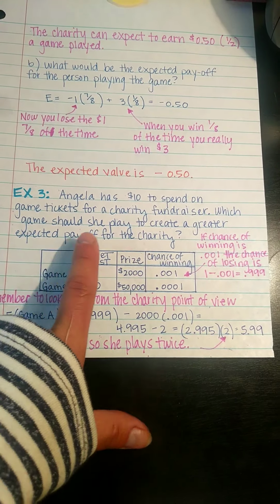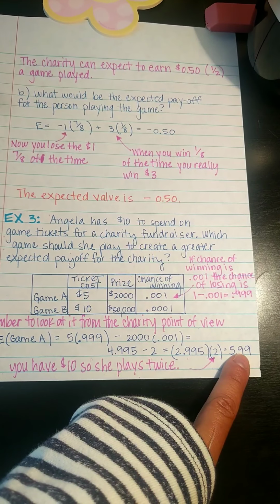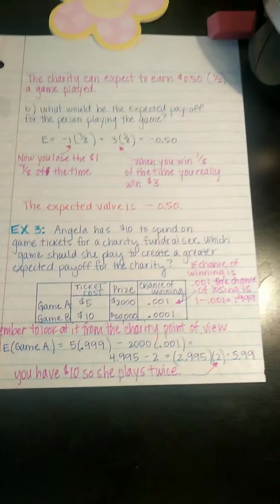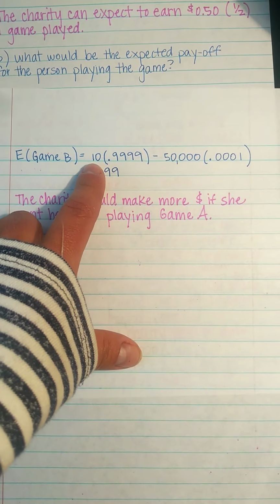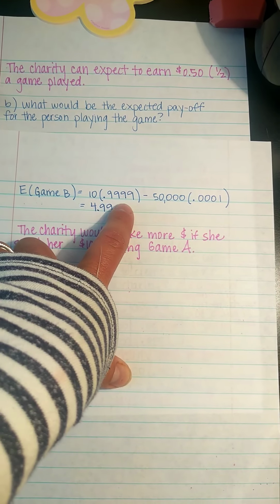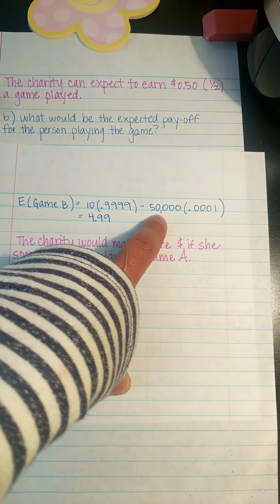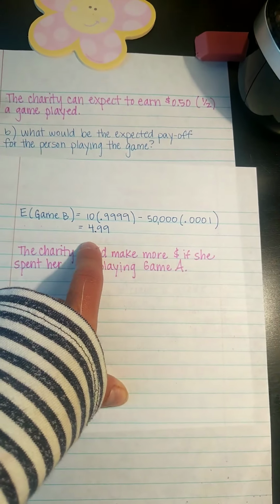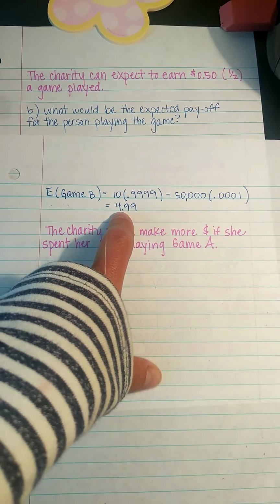But because I had $10 to play with, I'm going to play 2 games. So the charity would win about $6, okay, if I play game A, which is, we're trying to make the charity money. If I play game B, okay, I pay $10 to play, the charity has a 0.999 chance of me losing, them winning. If then I win $50,000, this little 0.0001 of the time, so the charity comes out with about $5 in that case. But I can only play 1 game with my $10.